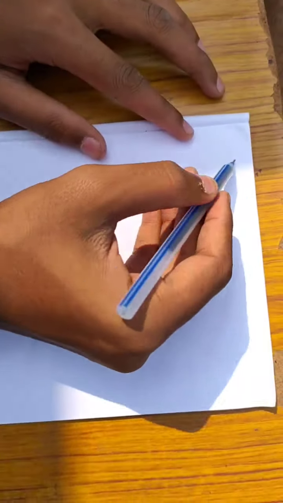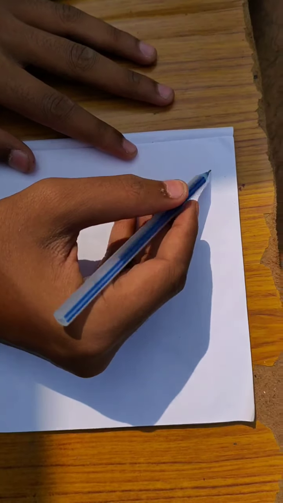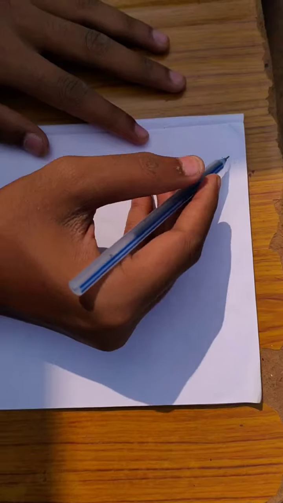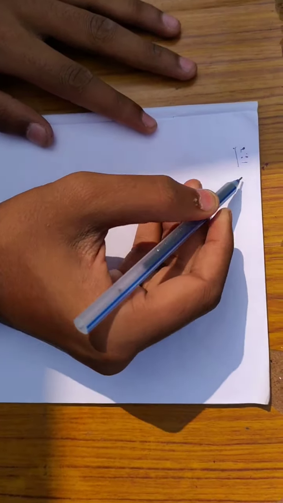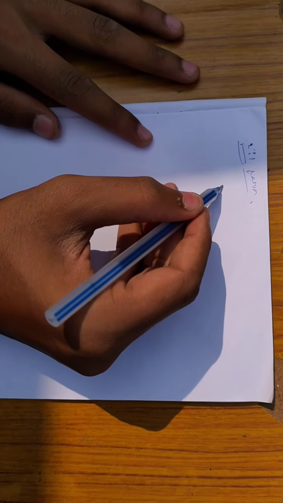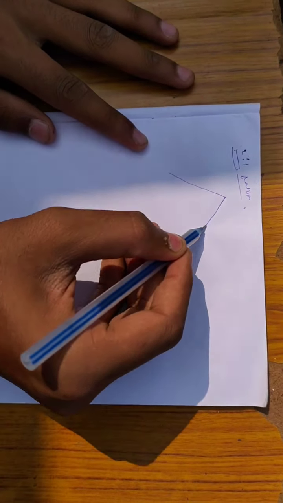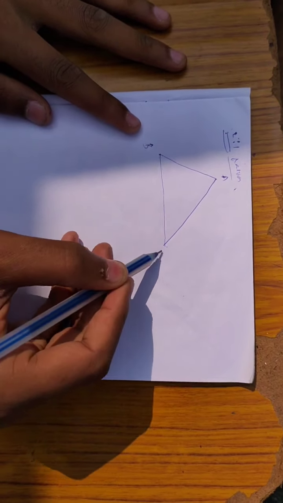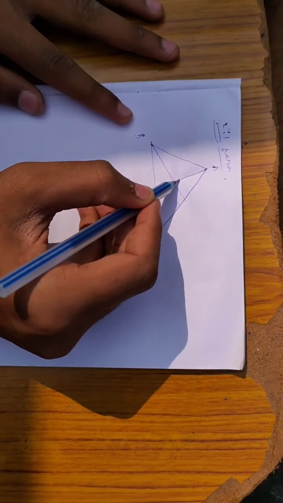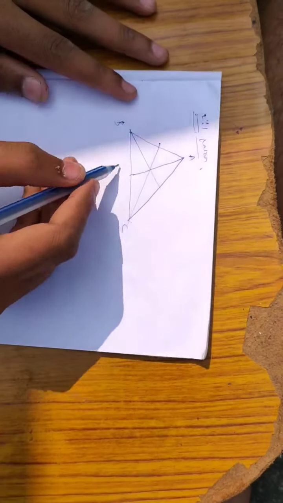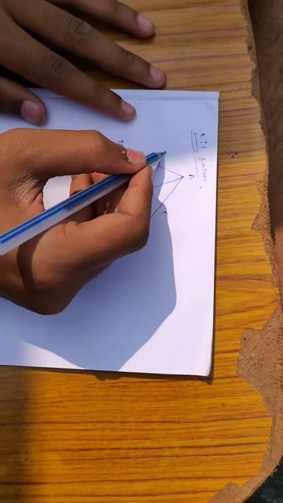Now let us prove how the centroid divides the median in the 2:1 ratio. If we take a triangle and draw three medians meeting at a centroid G, now let us see.